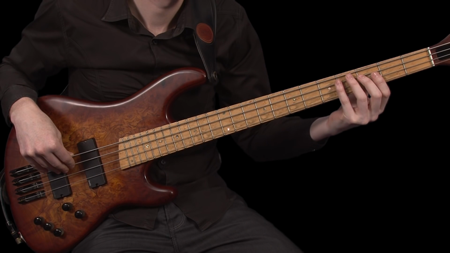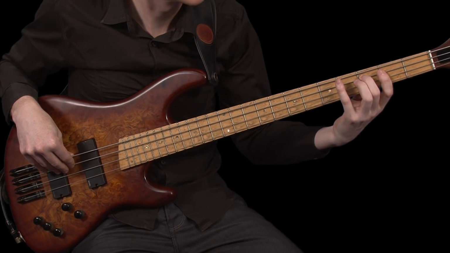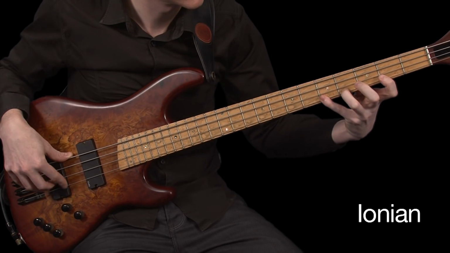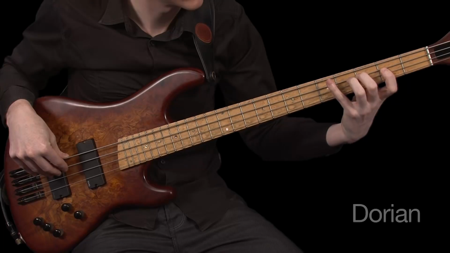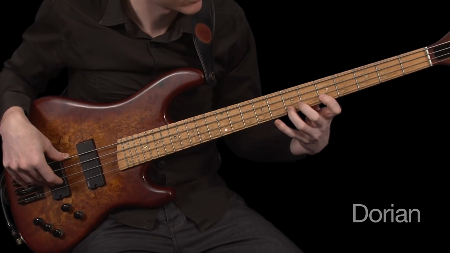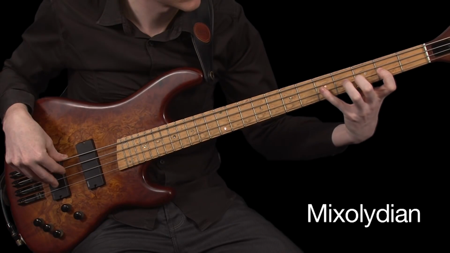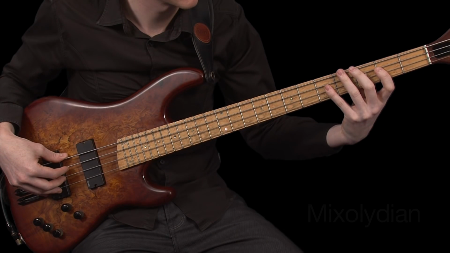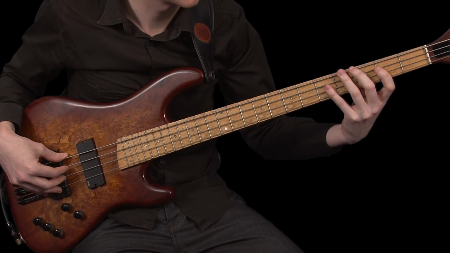To date, you hopefully have a good understanding of the modes of Ionian, which remember is just another name for the major scale, Dorian, and more recently the Mixolydian mode. Staying within the key of C major and looking at the modes of the C major scale, the sound and character of each of these three modes can of course be represented by a chord.